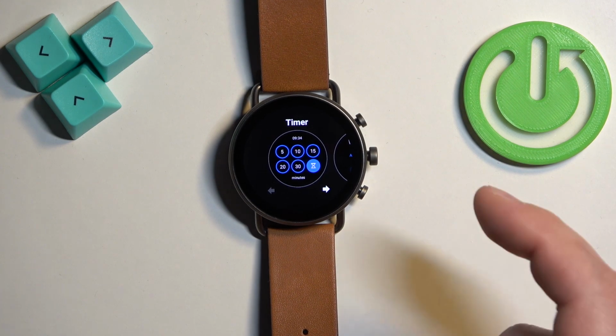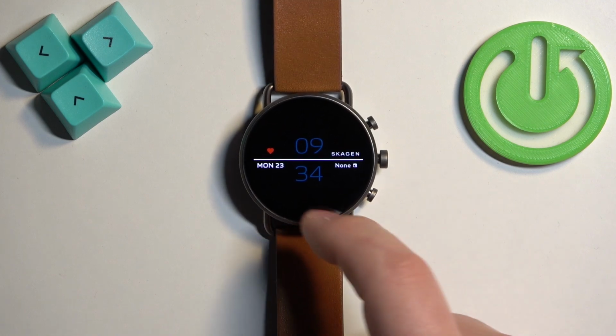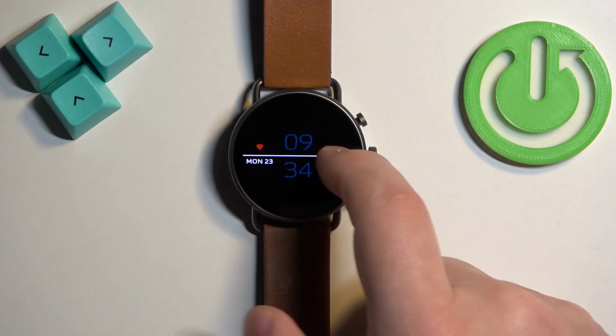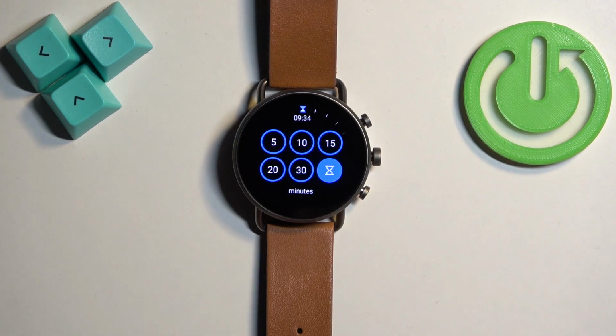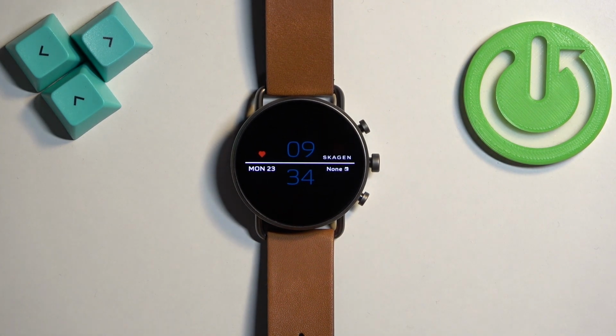And once you're done, you can wait a couple seconds for it to close, or you can press the middle button. And once you open the tile menu again, you'll see that the changes applied. And that's how you change or customize the tile menu on this watch.